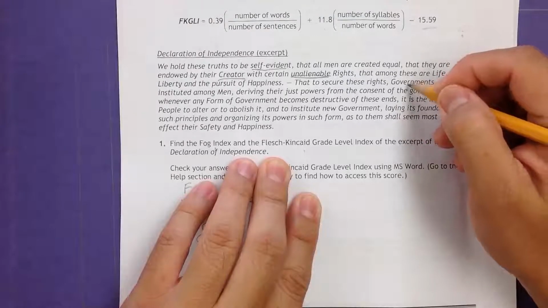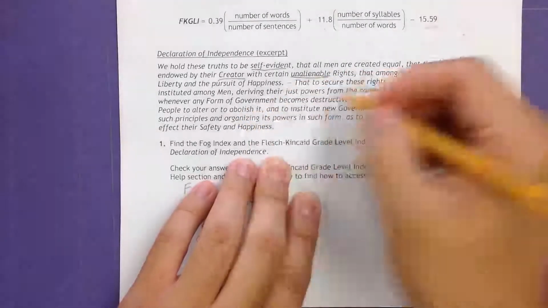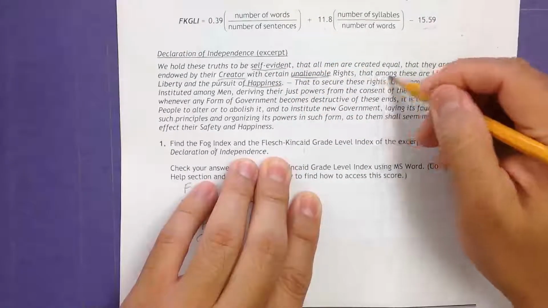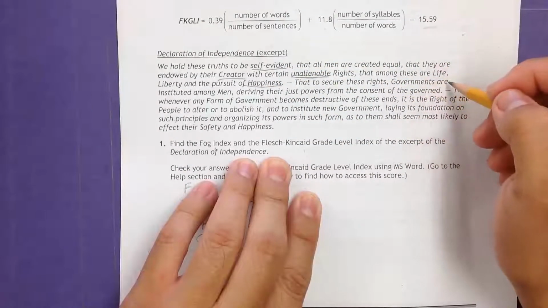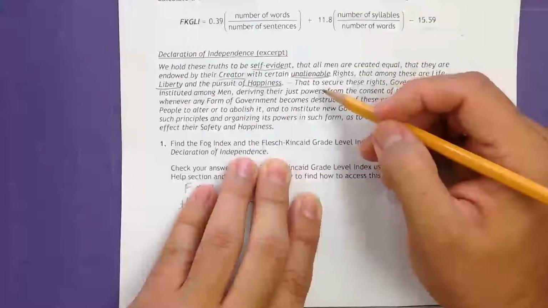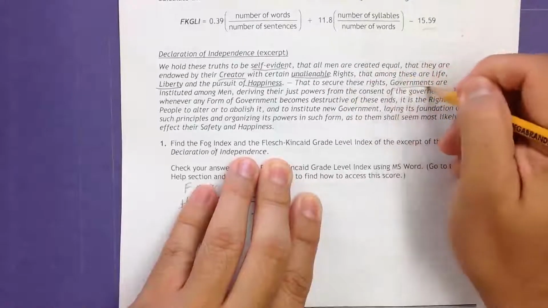Well, these are all the words that we're having here. So we have all those words. We can go through this. Happiness, liberty. Where is liberty? I can't find liberty. Life, liberty. Let's see. Governments.